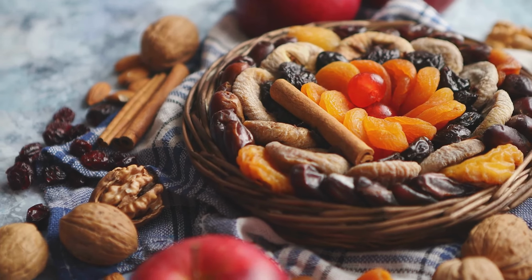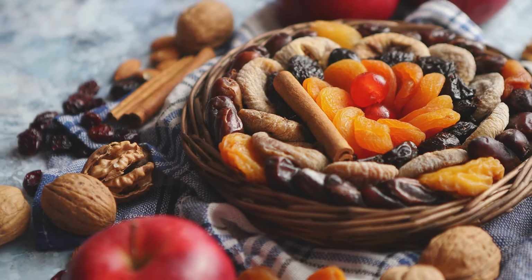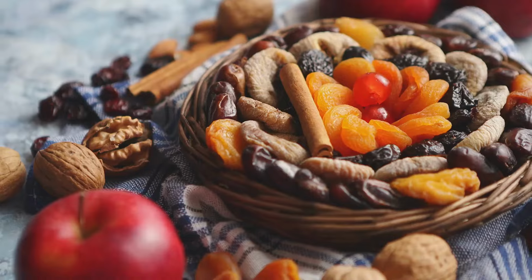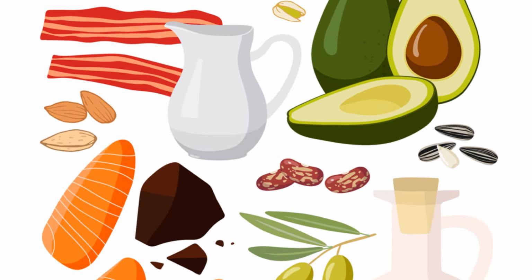Fats are a vital part of a healthy diet, providing energy, absorbing vitamins, and protecting the heart and brain. There are 3 main types of fats.